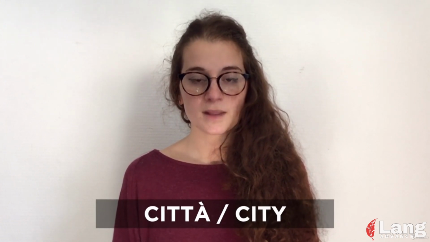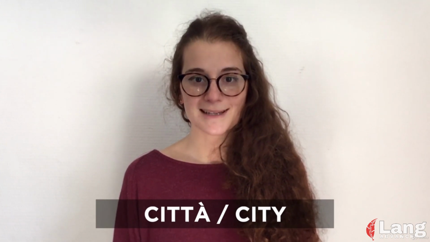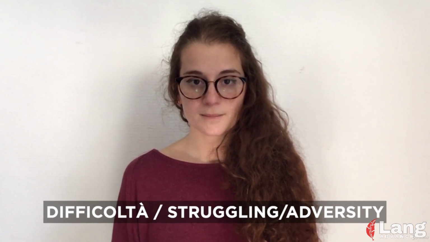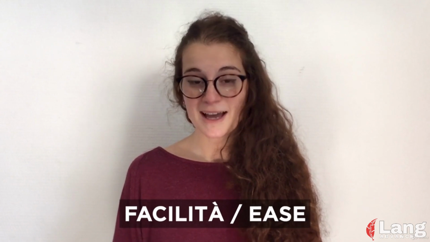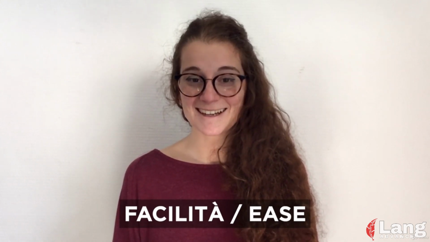Okay, so now we have finished all these words that are actually very similar. The only difference is the accent, but the meaning is completely different though. Now I'm gonna show you other words with the accent just to show you some examples. So let's see a very common one, and that is città. Città, city. Okay, so you have the accent over the letter A in Italian. Difficoltà. Difficoltà. That means struggles, adversity. Let's see the opposite. Facilità. There is an accent here, ease.